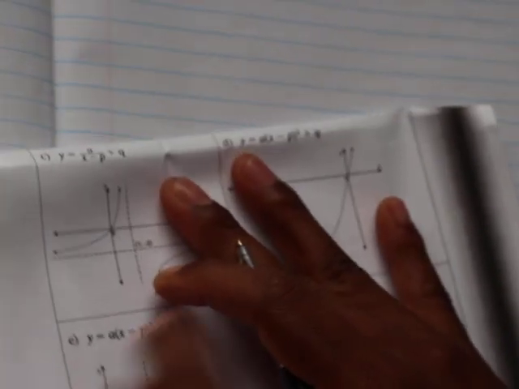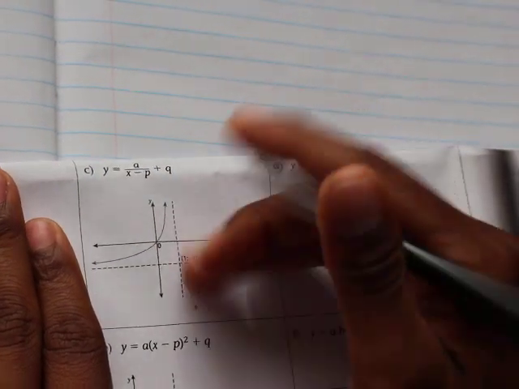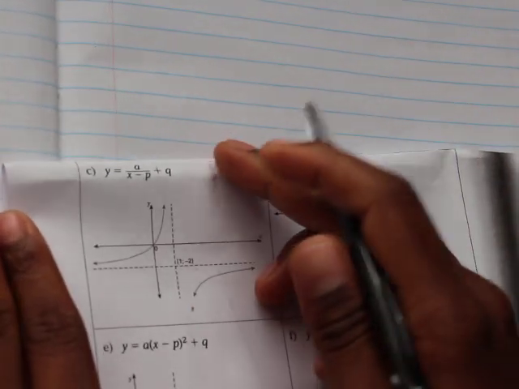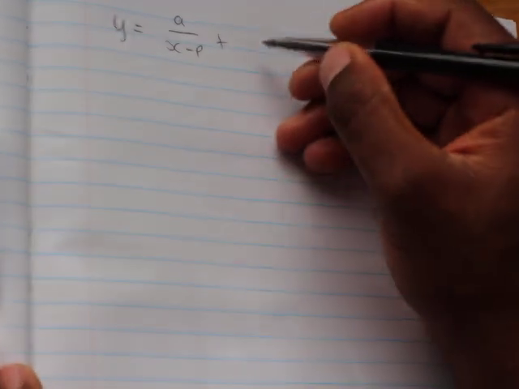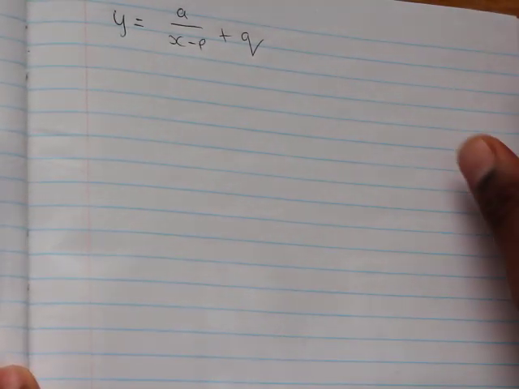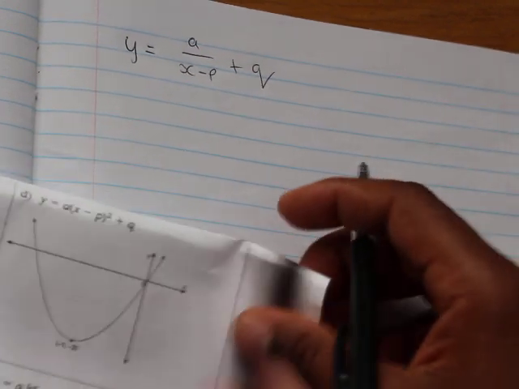So we've got another problem. Hopefully you guys can see. I'm sure you guys can identify what type of function this is. Let me just write it down. What we are given here is y is equal to a over x minus p, plus q.